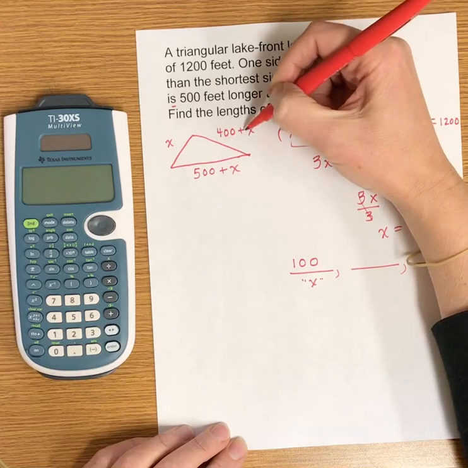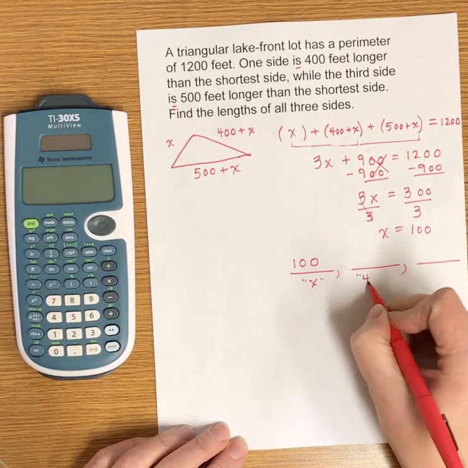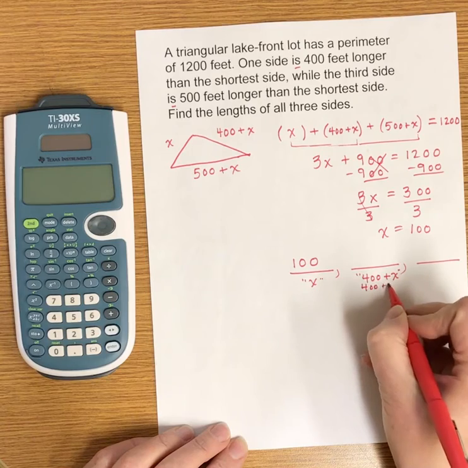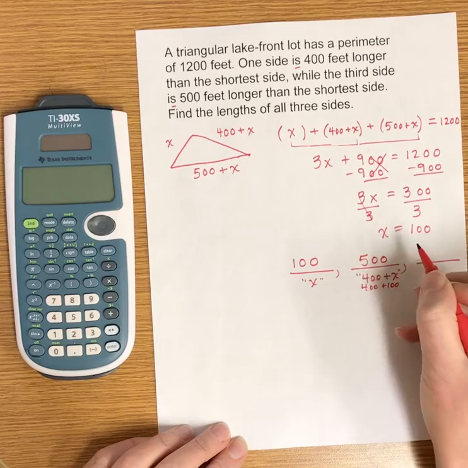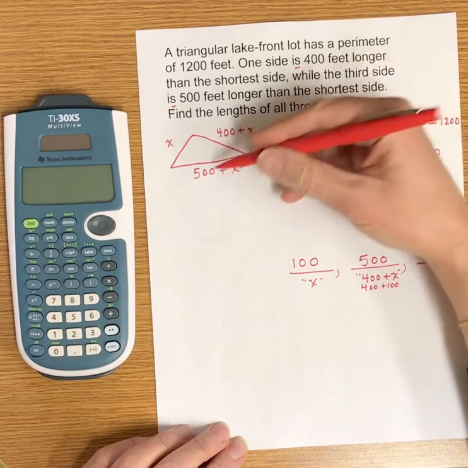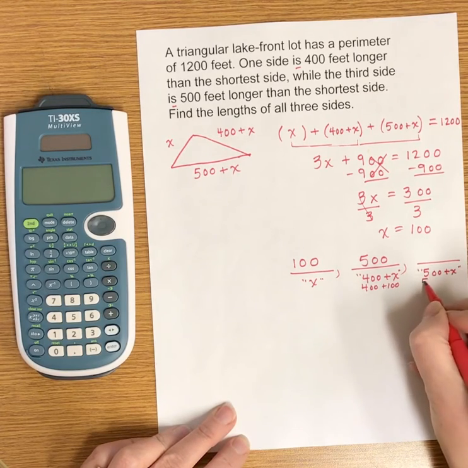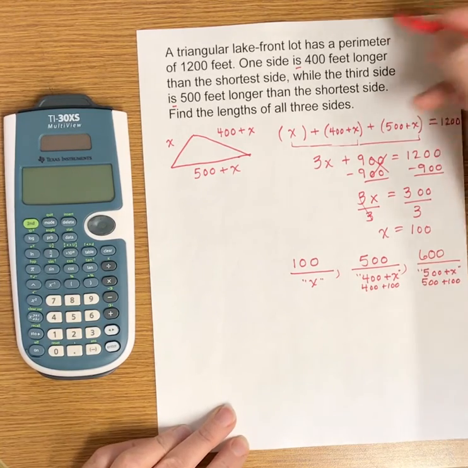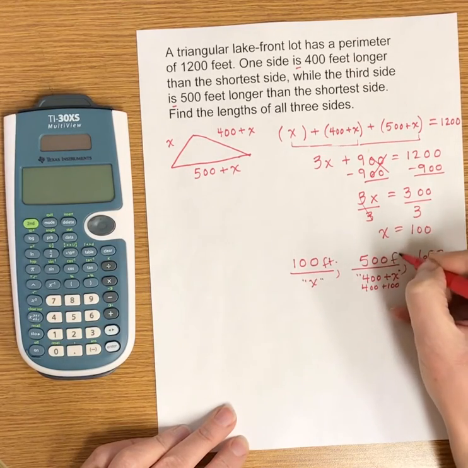Like putting the 100 here means 400 plus 100. From 400 plus x, we're going to plug in the 100, and looks like that's a total of 500 for the middle side. The longest one then comes from the 500 plus x. Now that we know x is 100, we'll plug that in, and that side turns out to be 600. We do have units on these measurements. Feet is how we're measuring the lengths.